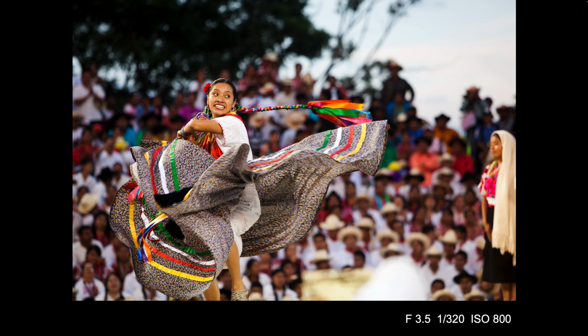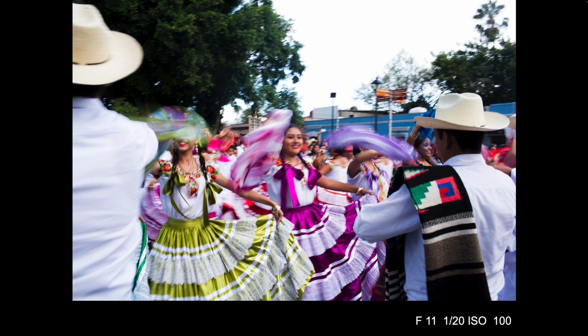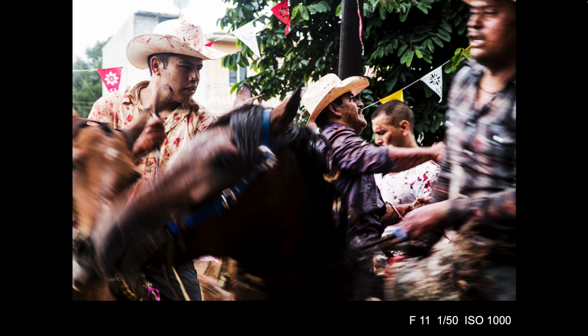Here we saw this one earlier, 1/320th of a second. The background is blurry, the subject is sharp. Slow exposure. We can see here at 1/20th of a second, the handkerchiefs are blurry. At 1/50th of a second, we can see the horses are blurry.